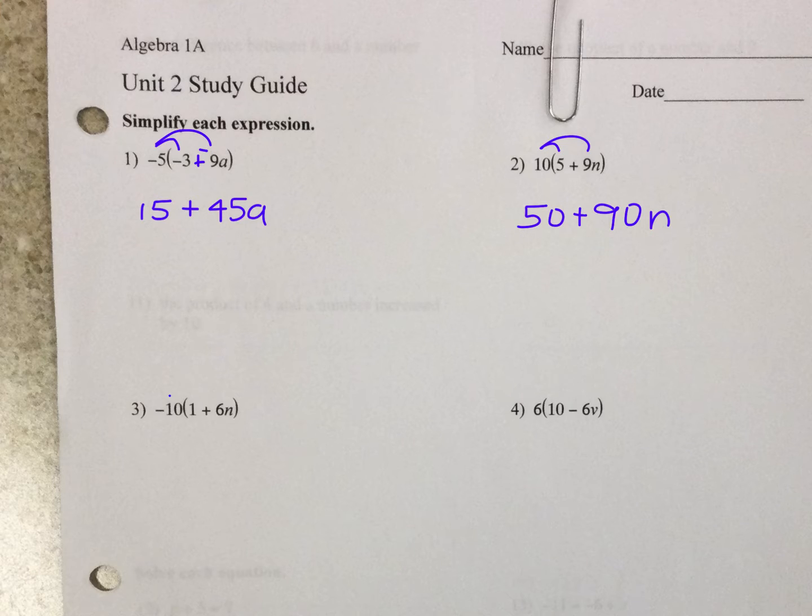All right, we're going to distribute this negative 10 this time. Negative 10 times 1 is negative 10. Negative 10 times 6n plus negative 60n. Before I start this one, I'm going to make that minus a plus negative just so I don't get confused. 6 times 10 is 60, plus 6 times negative 6 is negative 36b. So I'm just multiplying these together.